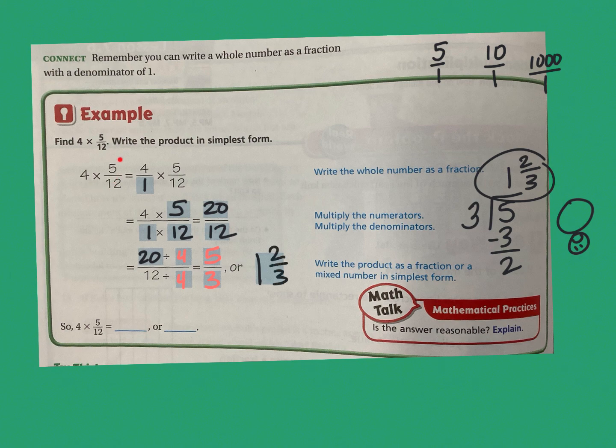So 4 multiplied by 5 twelfths, or 5 twelfths repeatedly added to itself 4 times, comes out to be 1 whole and 2 thirds. So 4 times 5 twelfths is 5 thirds as an improper fraction, but of course we don't want to leave it that way. The snowman gets mad at us. It's converted to a mixed number, 1 and 2 thirds.